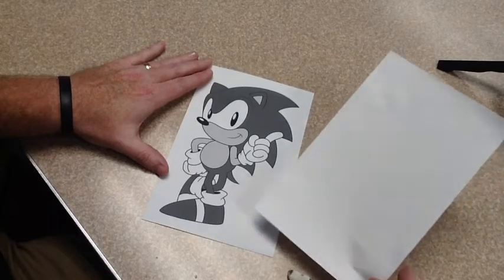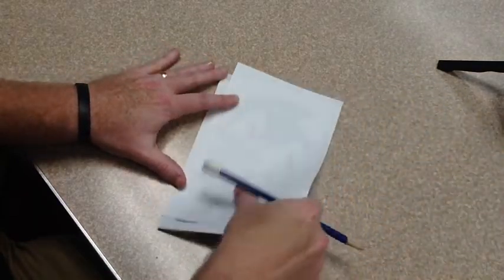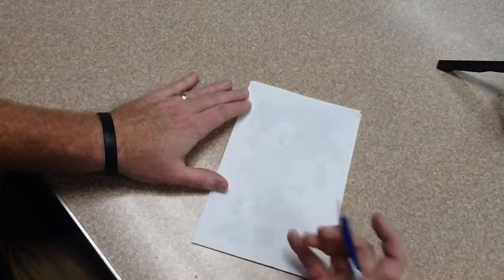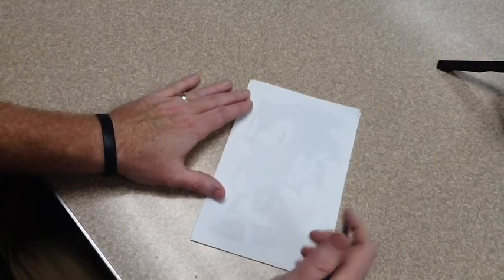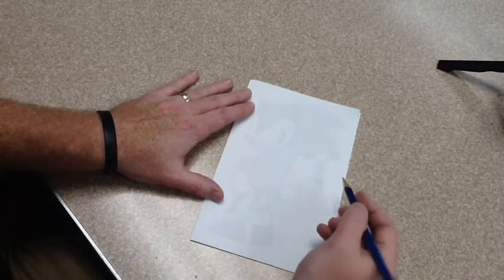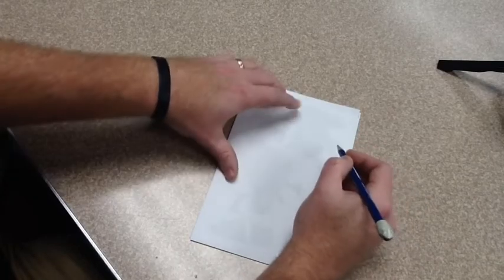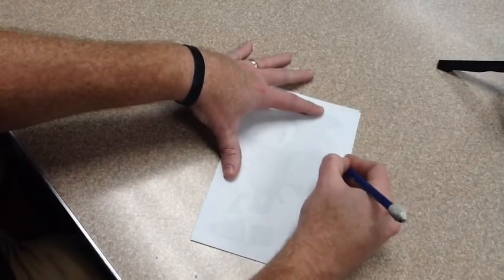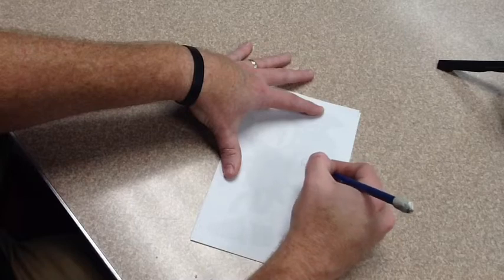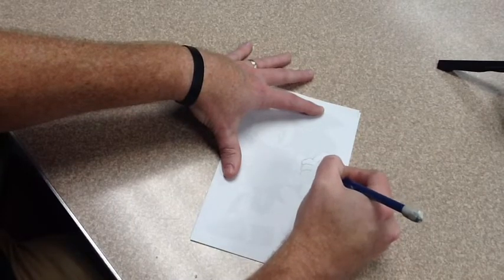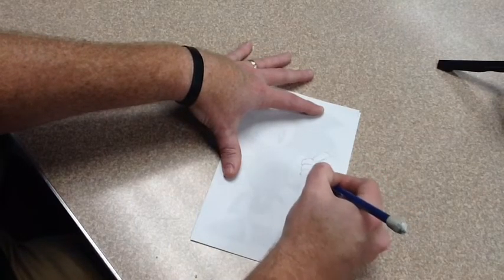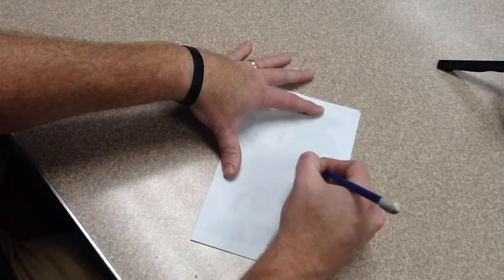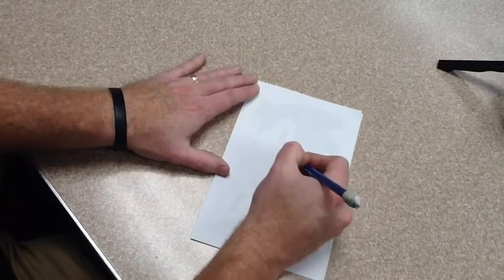And then half sheets of paper, we'll just slide the paper right over. And especially our older students, they'll be able to see fairly well, even just with it on the table here. And we can trace over with a pencil and sketch in our character.